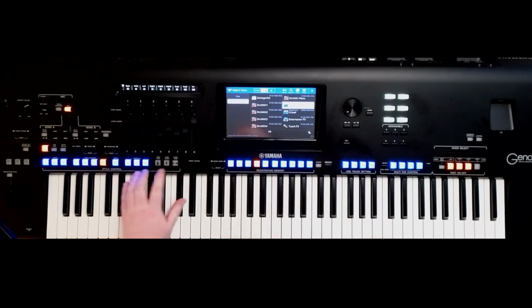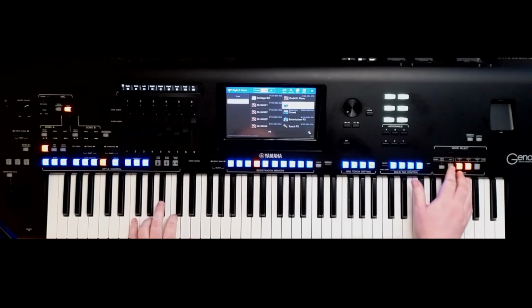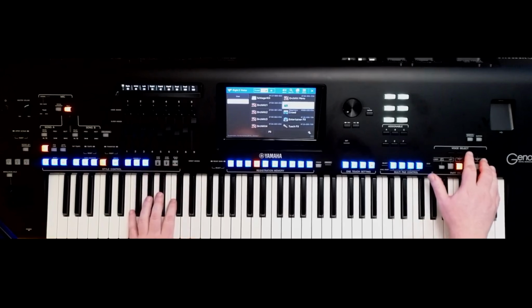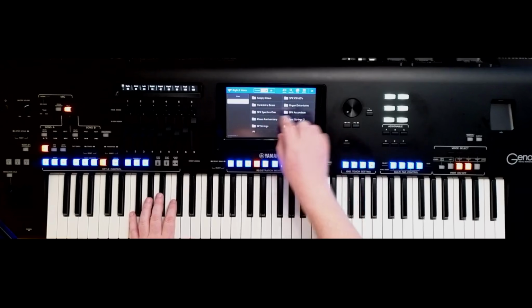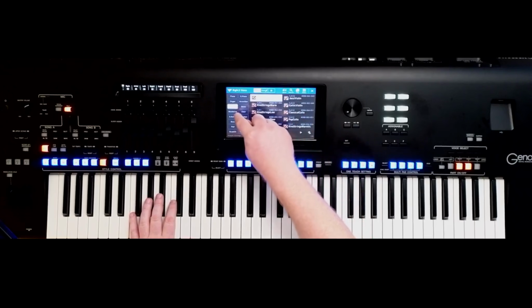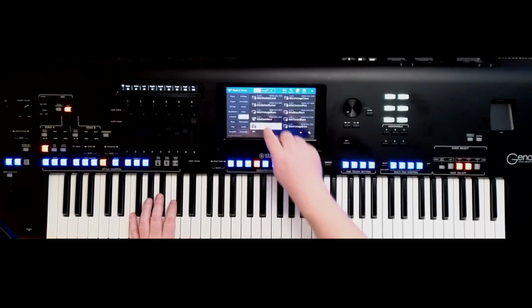Then obviously variation D is going to have some more bump to it. So what I'm going to do is take that and keep the bell, but I'm going to go into the standard voices in the Genos and go to electric guitar and go to Guitar Hero.